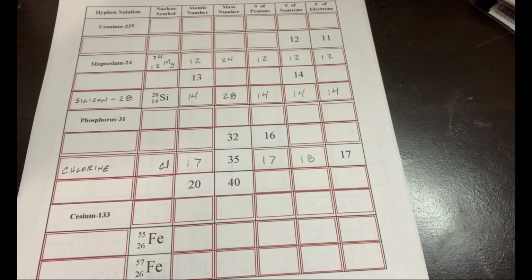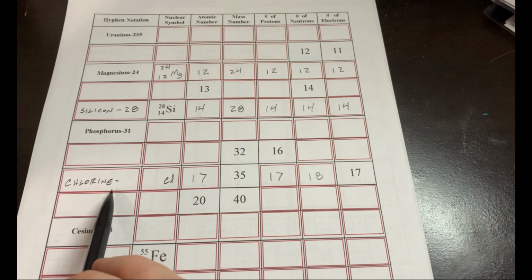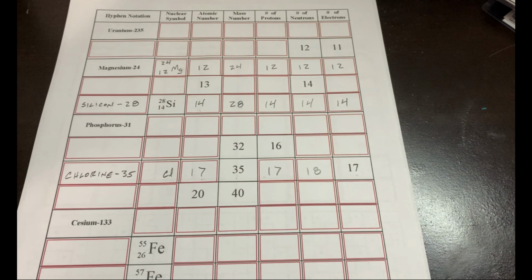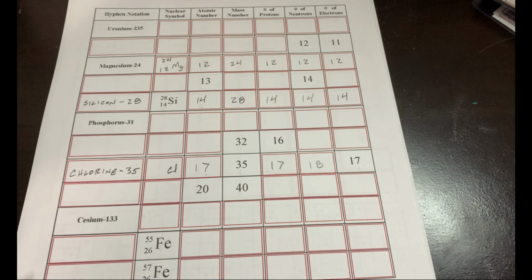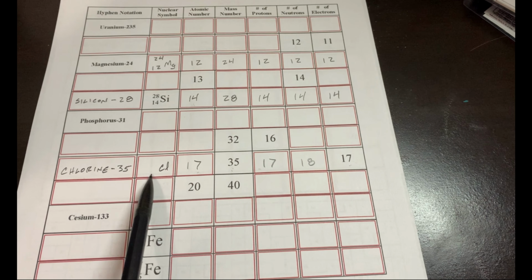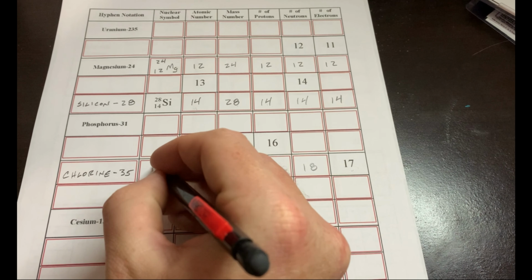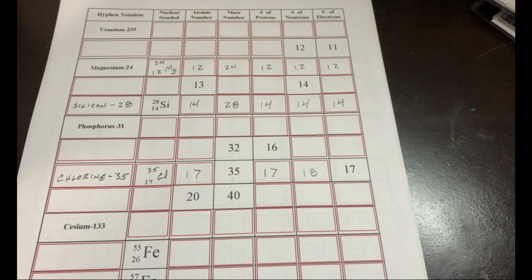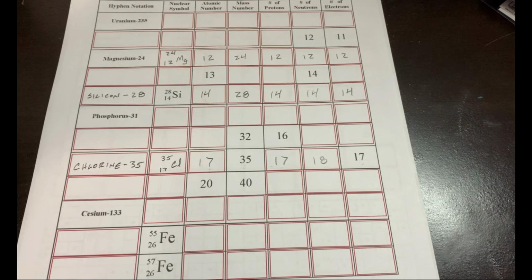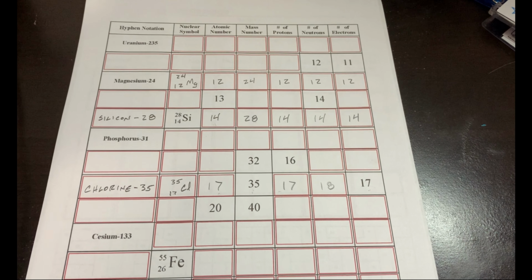To finish my hyphen notation, the number that comes next is my mass number, which is 35. So my hyphen notation is complete. To finish my nuclear symbol, I'm going to put my atomic number down here, 17, and my mass number on top, 35. All right, so those are 3 examples from this page. Let's go ahead and take a look at the second page.